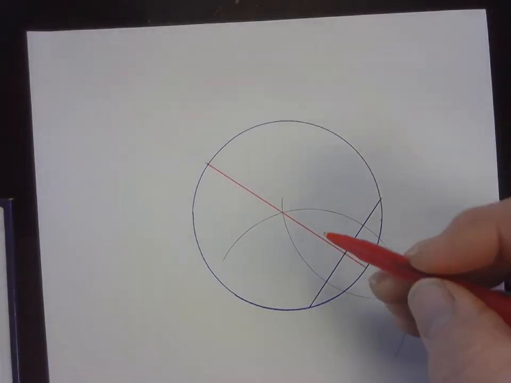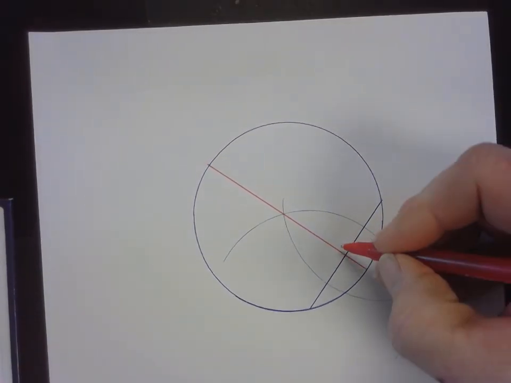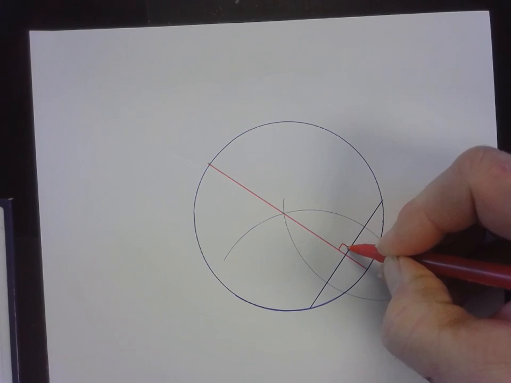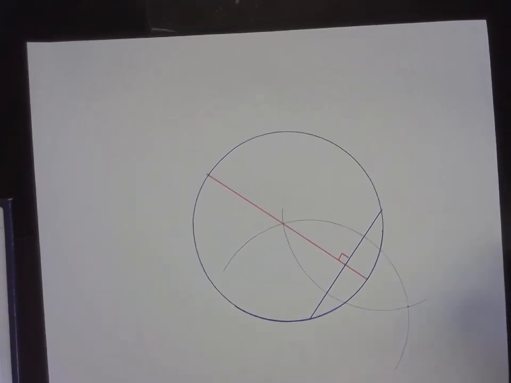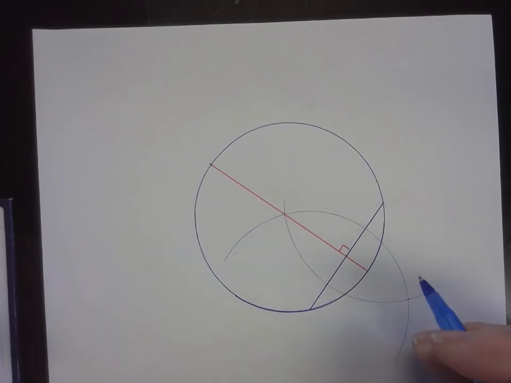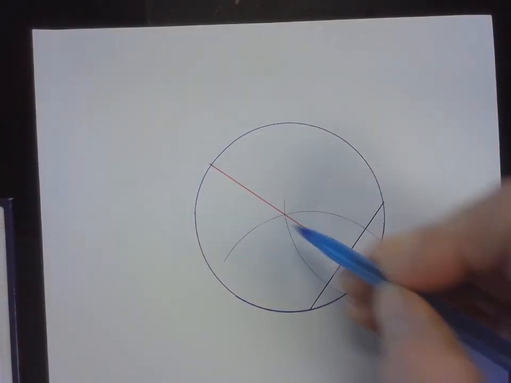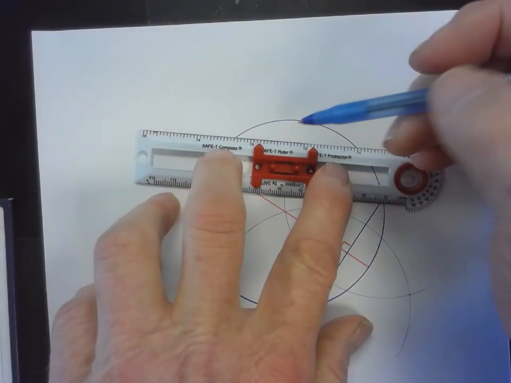If this chord is the perpendicular bisector of any other chord in the circle, then it is a diameter. That's kind of something, isn't it? Okay. So did you notice when I drew this circle, did I mark the center point of the circle? I didn't, did I? So if I'm trying to find the center of the circle, this is one way we can do it. I drew a chord, drew the perpendicular bisector. I know that's a diameter.